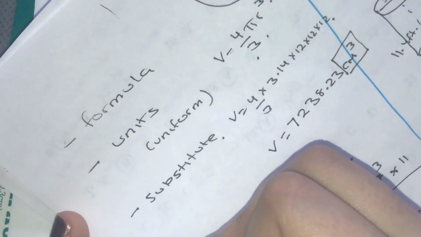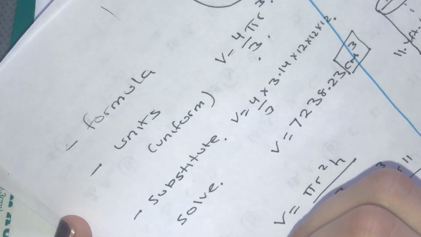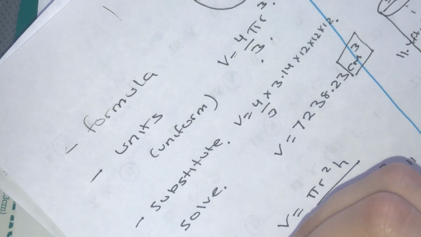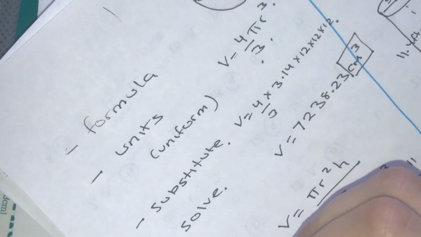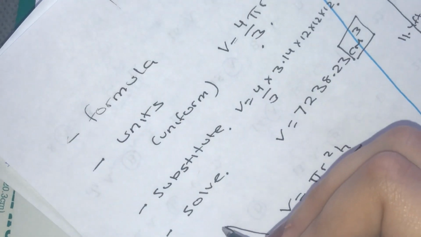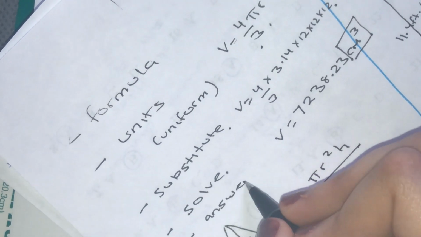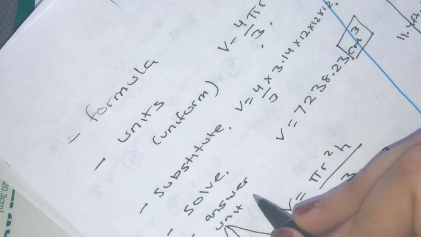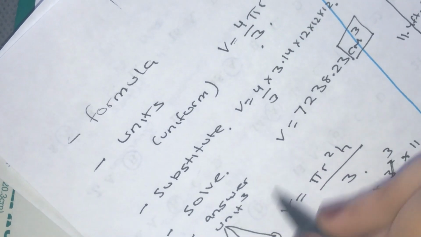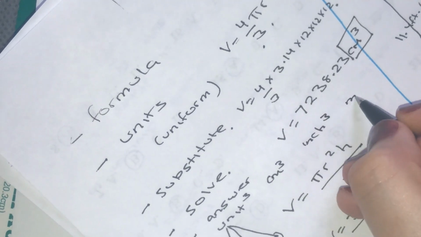You substitute, solve, that is multiply. Okay, if you haven't watched my algebra videos, please do go watch them. I'm sure they're going to help you solve questions like these, because they're going to help you find variables like the volume. And once you're done solving, you have your answer. And then you just make sure the unit is cubed. Okay, so centimeter cube, inch cube, meters cubed.